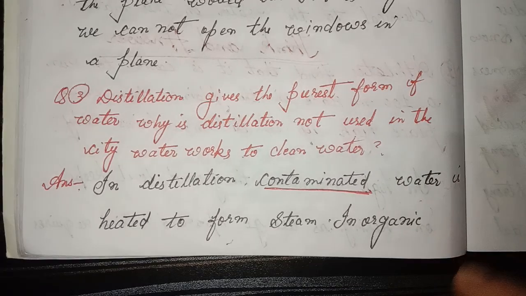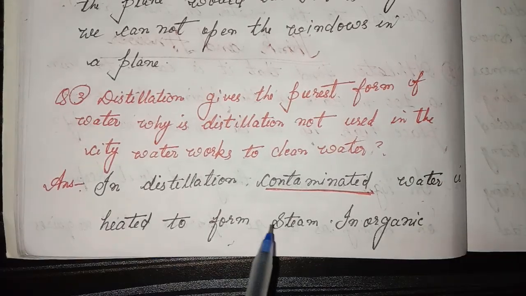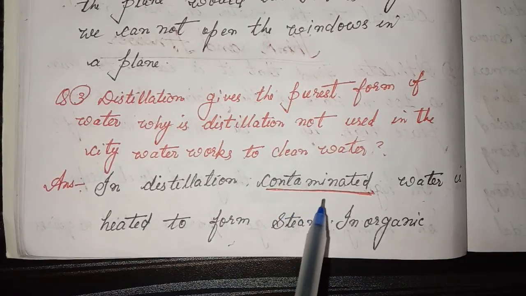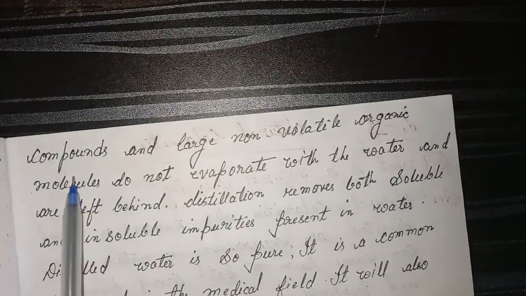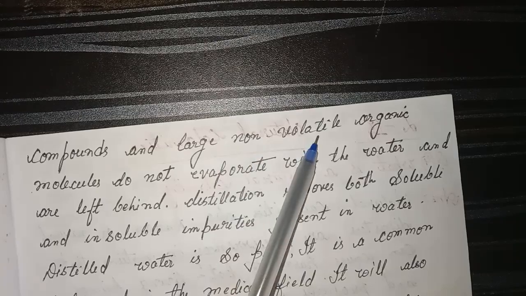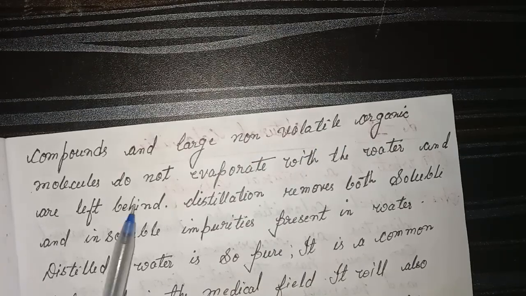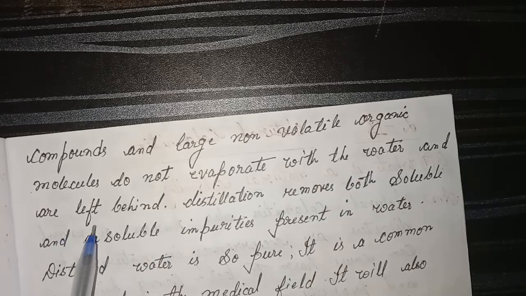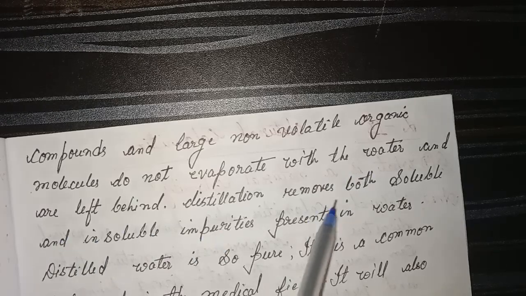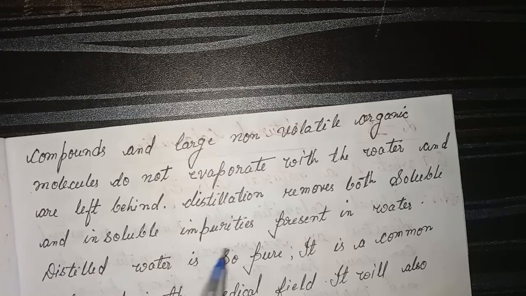3. In distillation, contaminated water is heated to form steam. Inorganic compounds and large non-volatile organic molecules do not evaporate with the water and are left behind. Distillation removes both soluble and insoluble impurities present in water.